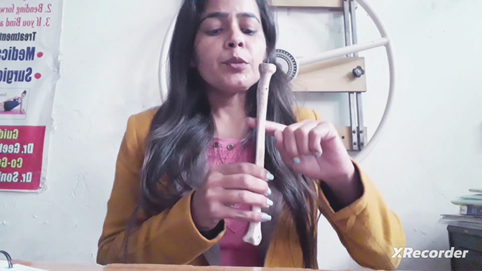On the posterior surface is the posterior border, and the upper half of the posterior border is oblique. You can also see the obliqueness of the posterior border, and this is called the posterior oblique line. This is the medial border, and it is the sharpest border, also called the interosseous border.